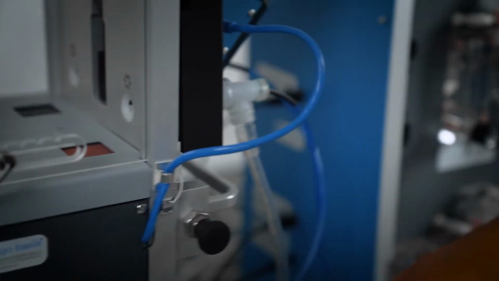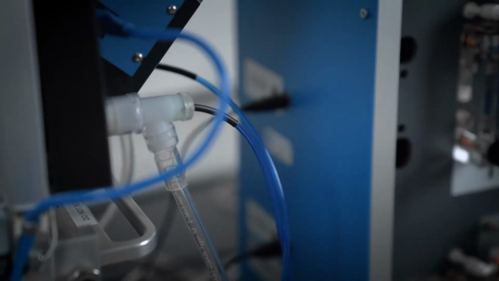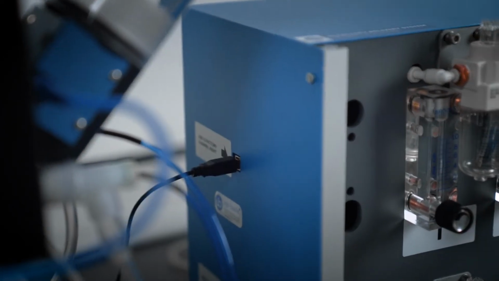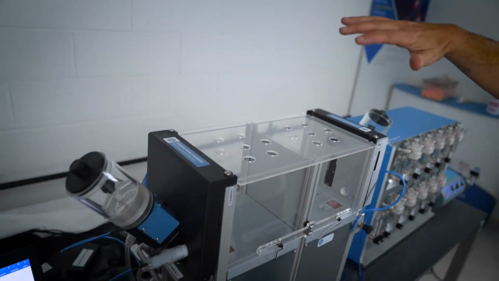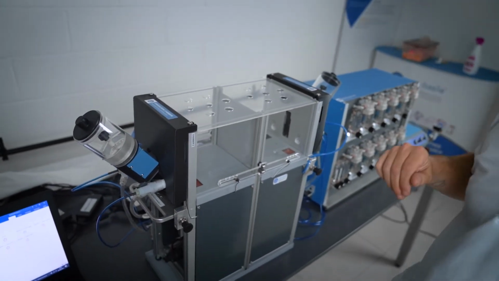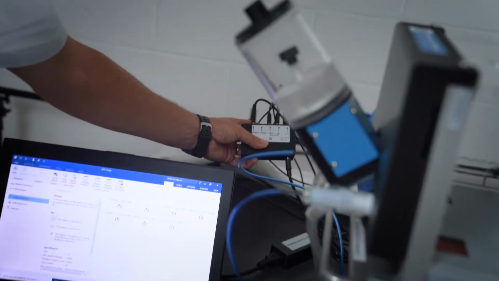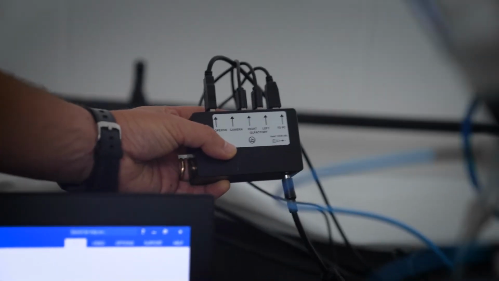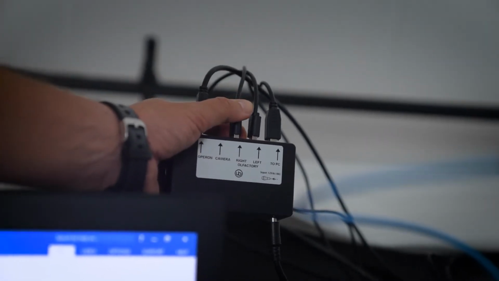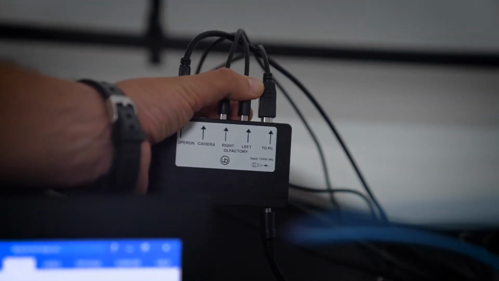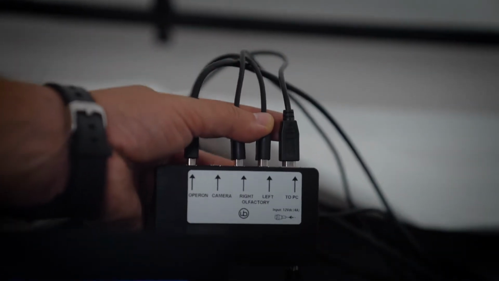Now, all of this is simply connected through tubing. We provide all the necessary tubing and all the necessary connections. It can also be added with a camera for video tracking, although it is not necessary for the experiment. And as you can see from here, the connection is really straightforward. So you have one cable that goes to the Operon, one that goes to the right olfactory, one that goes to the left olfactory, and one that goes to the PC.